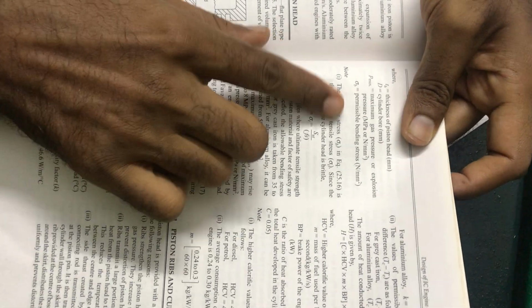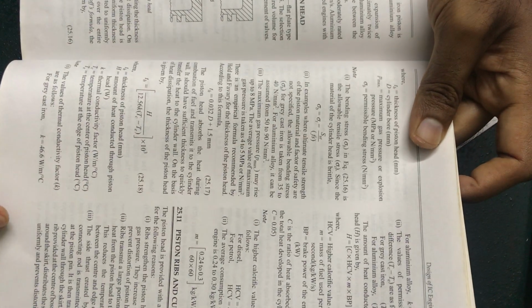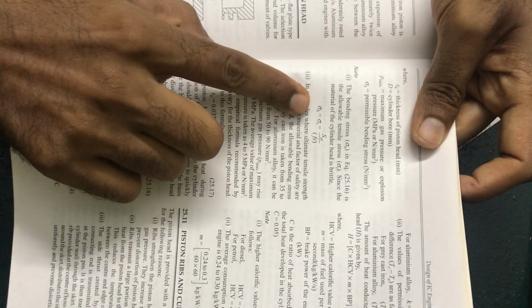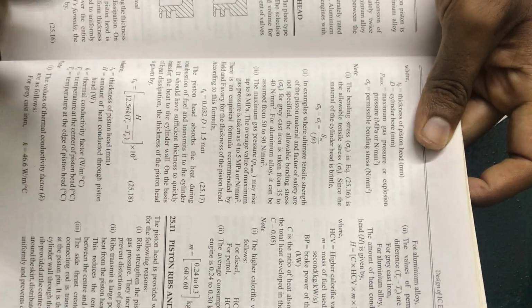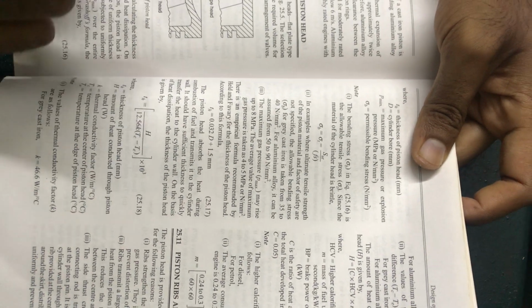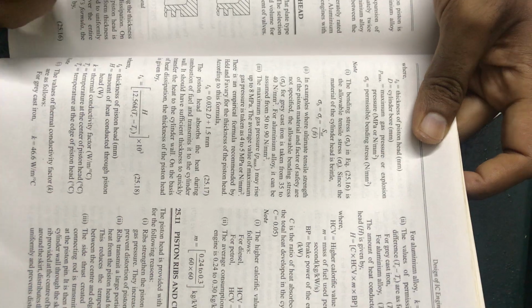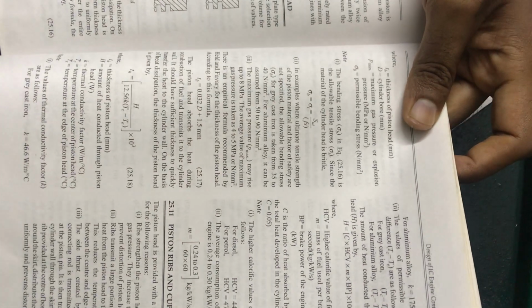This bending stress mostly will be equal to sigma T, because mostly the piston head will be made of a brittle material only. In case of brittle material, bending stress will be equal to tensile stress.